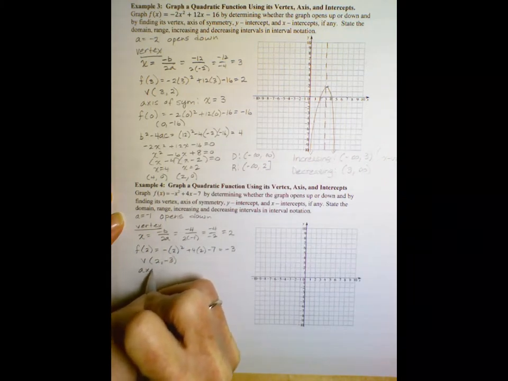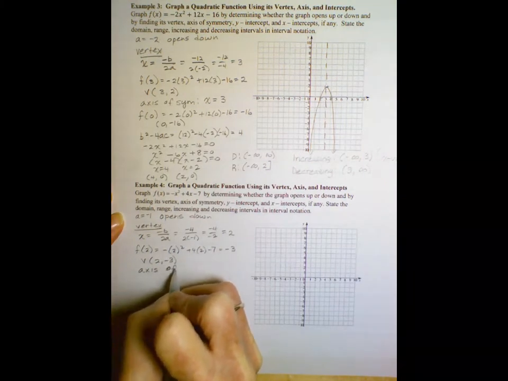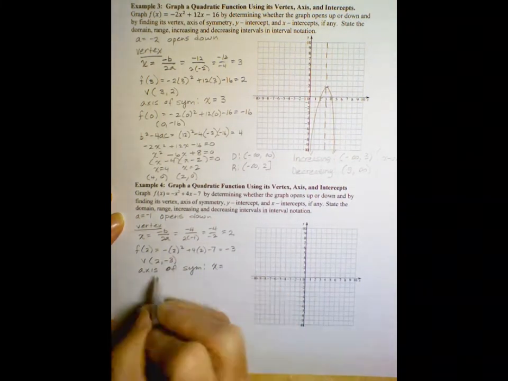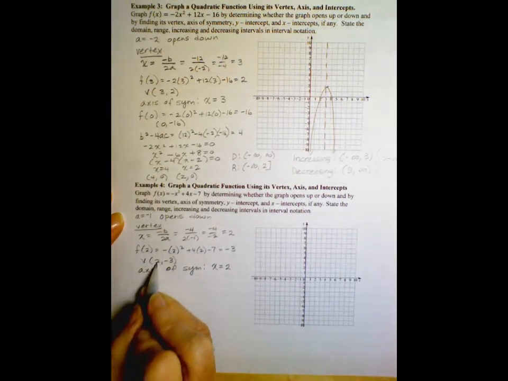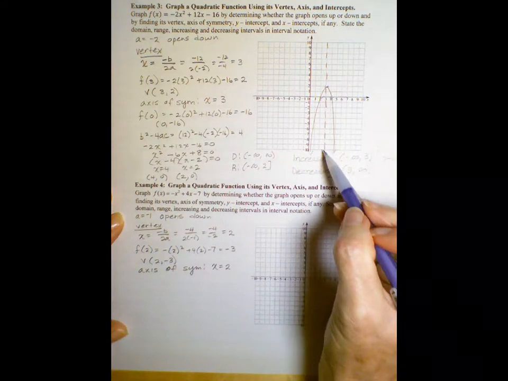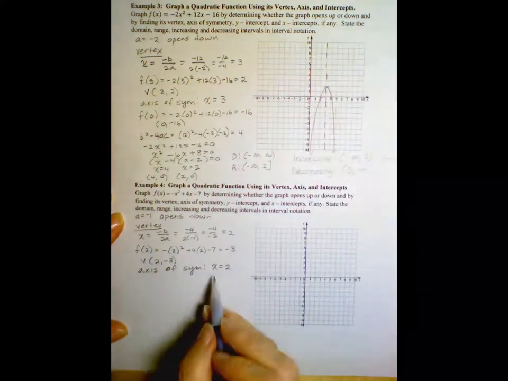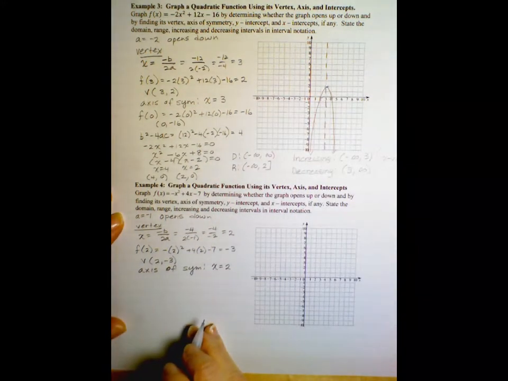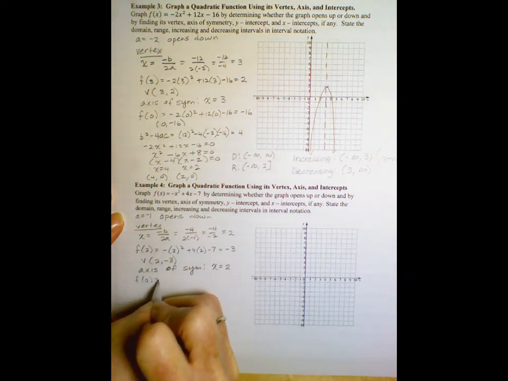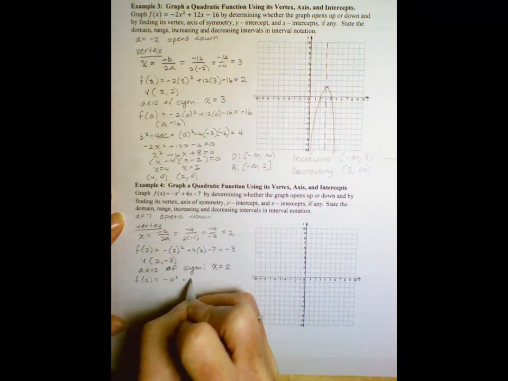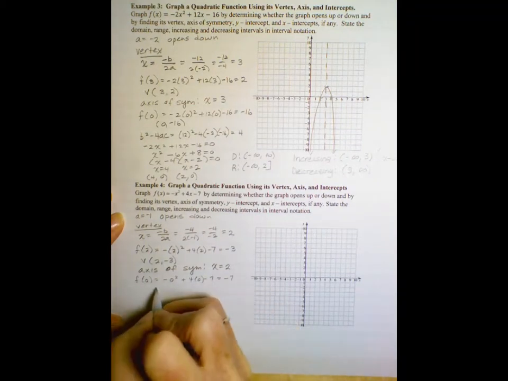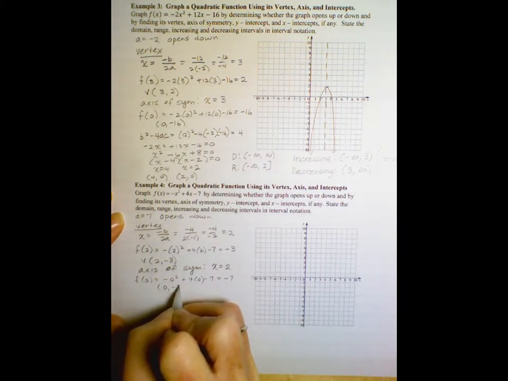The axis of symmetry is a vertical line, so it's x equals 2. Always the x coordinate of the vertex, right? For it to pass through the vertex, it has to have the same x. Okay, let's find the y-intercept by plugging in 0. And that's -7, right? So that is 0, -7.